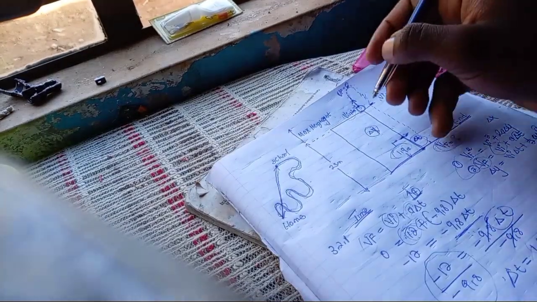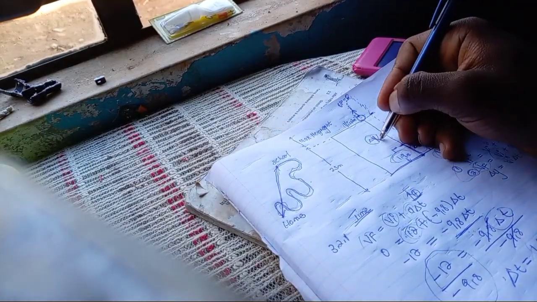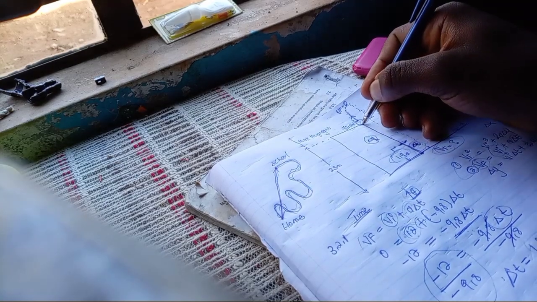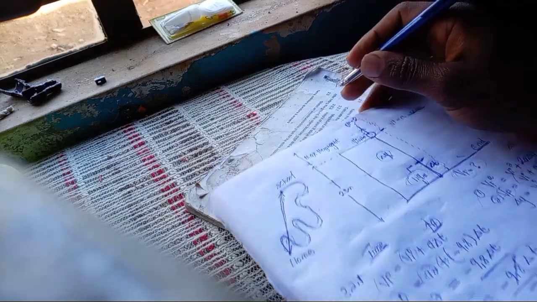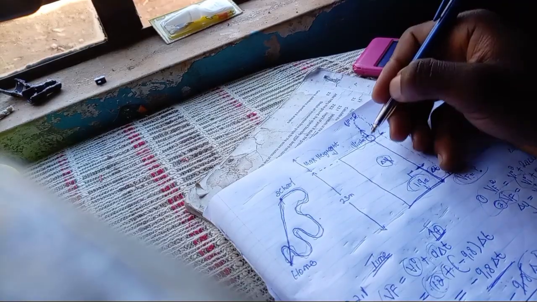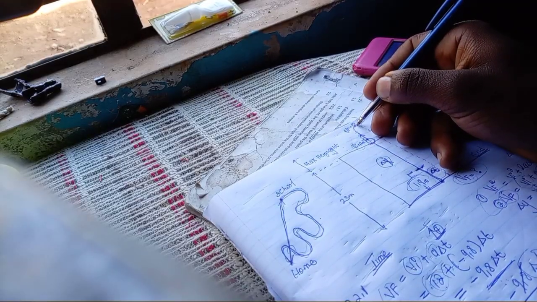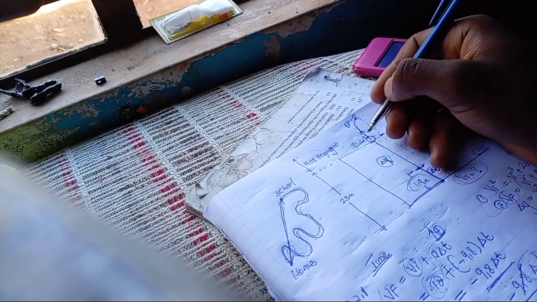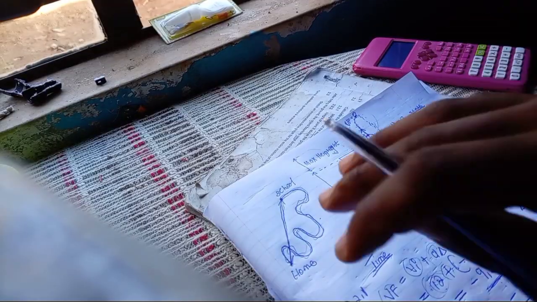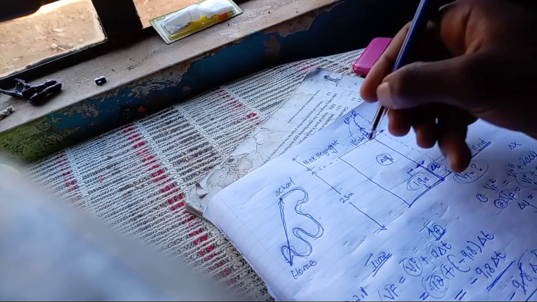So here we're going to be using displacement, because we're going to start here and go straight downwards. We are not going to go upwards a long way and then downwards. No, we don't care about this one. The only one we care about is this one.